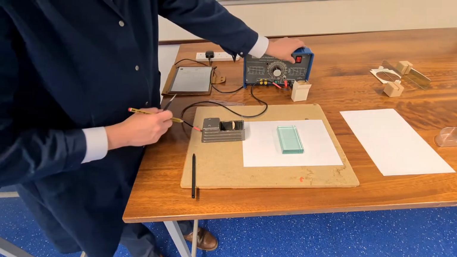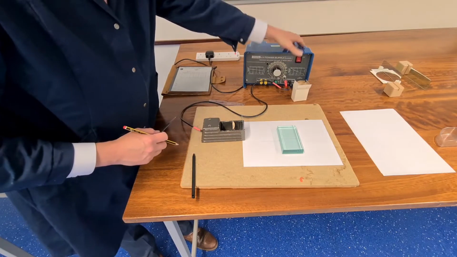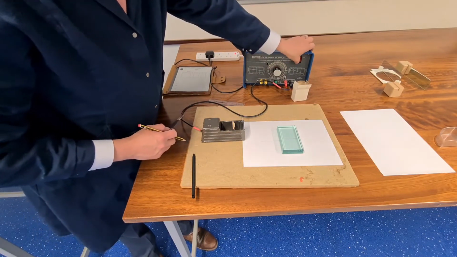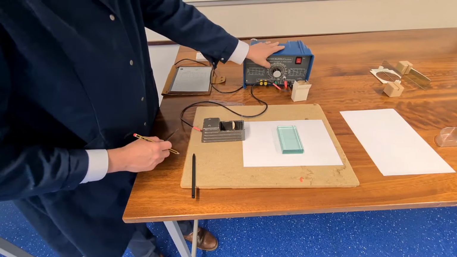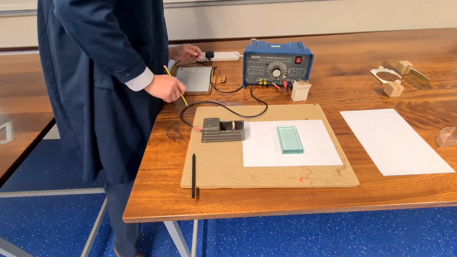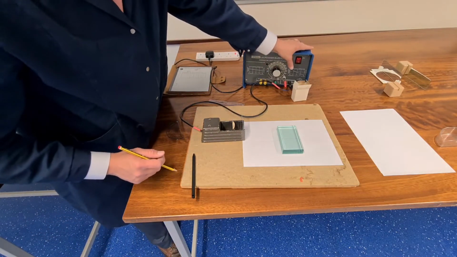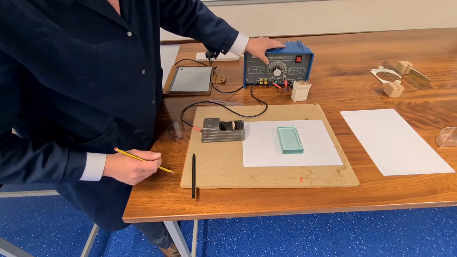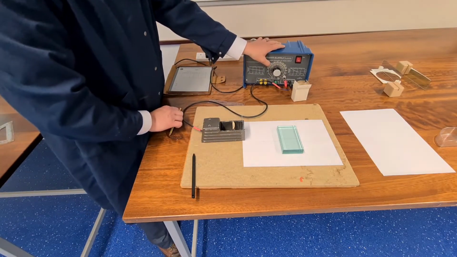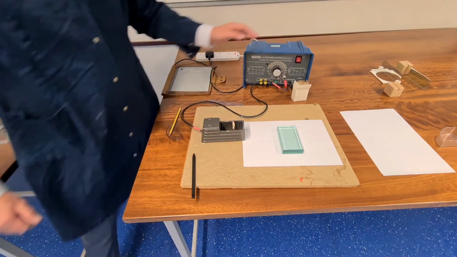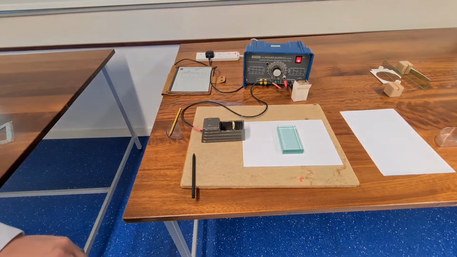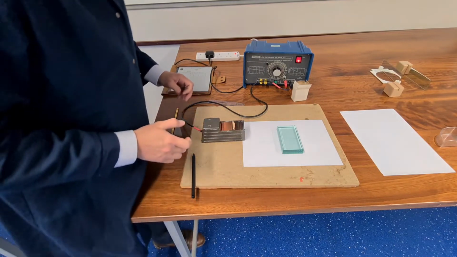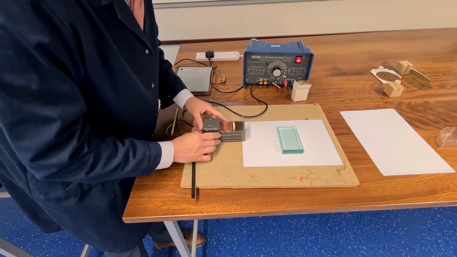Then I'm going to turn on my ray box, which should turn on. But it's not turning on. Okay, I don't know what was wrong, but it is now turned on.